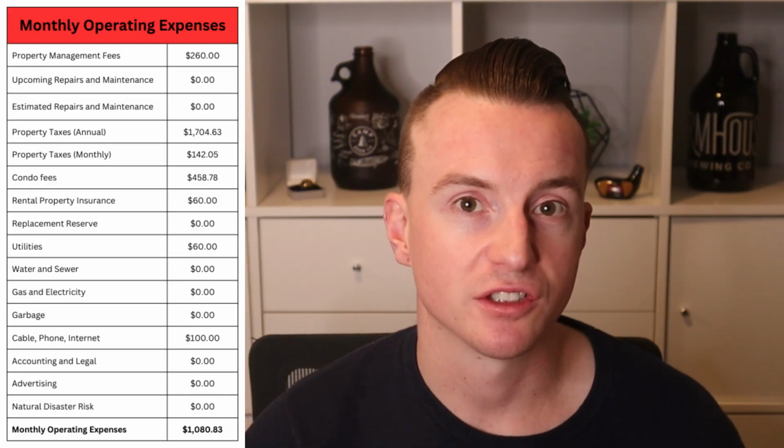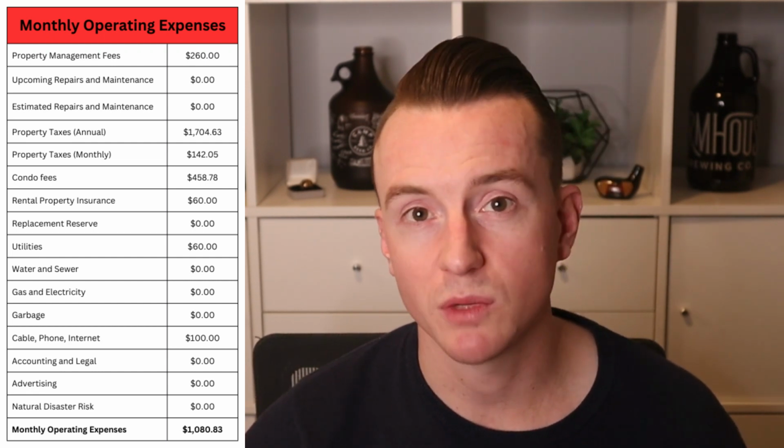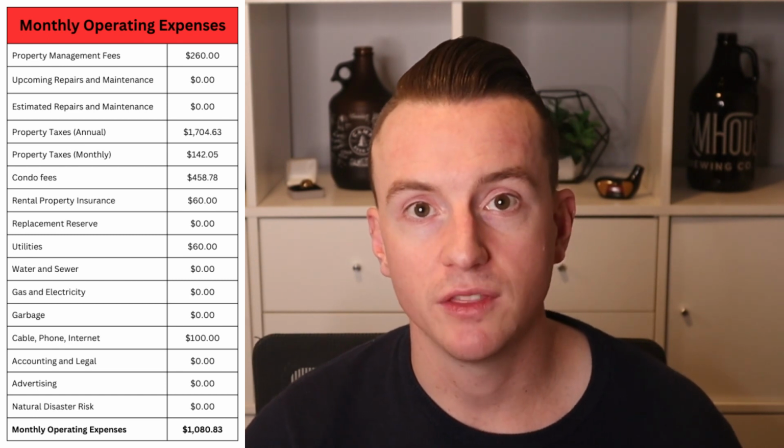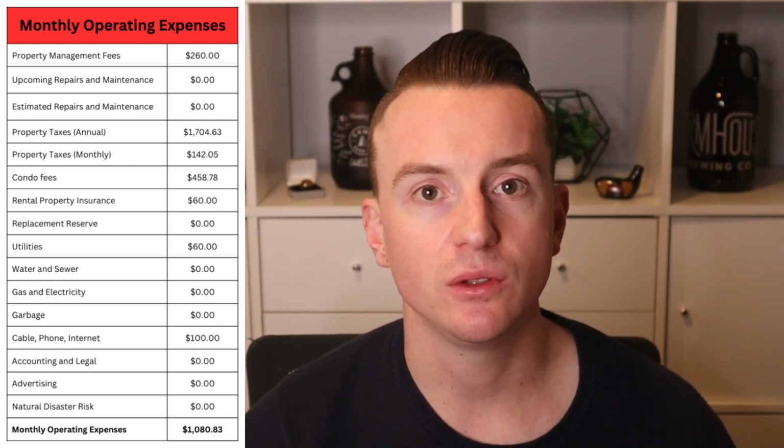Now that we figured out the operating income, we need to calculate our monthly operating expenses, which include the following. First, we have property management fees at $260 a month. These will be substantially higher if you had a fully managed Airbnb, as they charge somewhere in the range of 30% of rental income. So even though you may be generating more rental income, you would also have higher fees, which must be taken into account. Next, we have both the upcoming and estimated repairs and maintenance, which are $0. Moving on, we have our annual property taxes at $1,704.63, making the monthly cost $142.05.